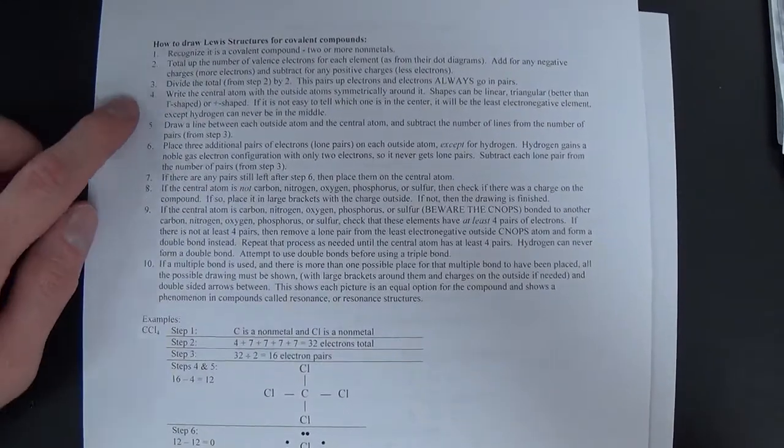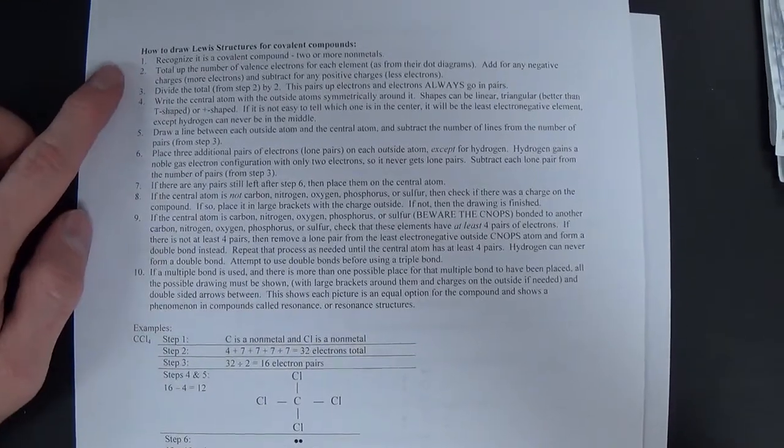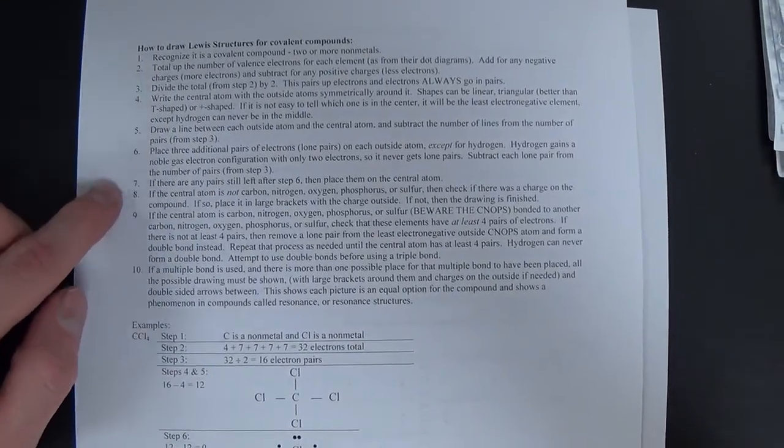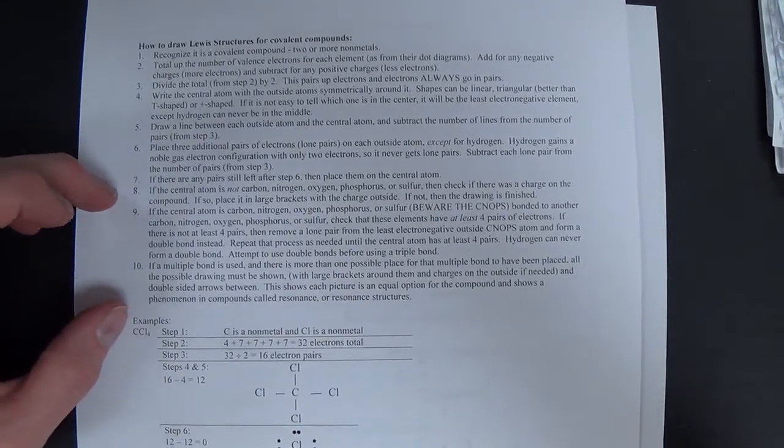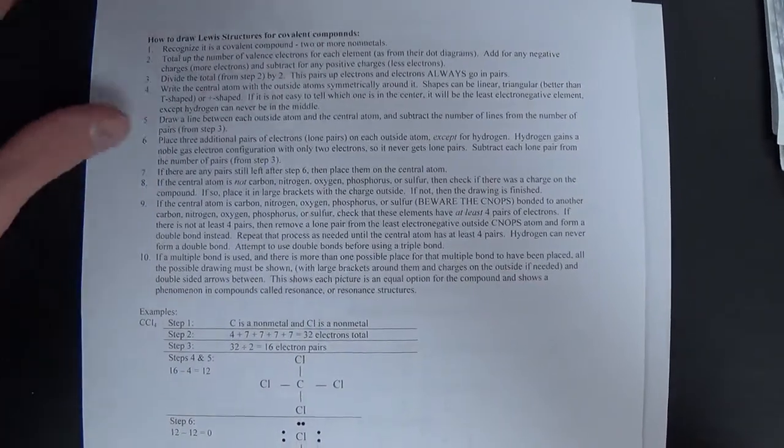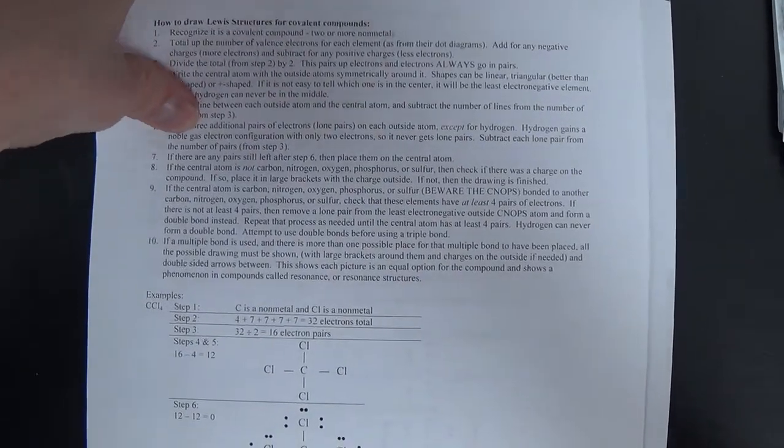Yes, it is quite a few steps, but once you get used to the steps, you will go very quickly through a lot of them. And there's even compounds where you don't even get to some of these last steps. But the easiest thing probably to get this understood is to go to some examples. So we're going to do some examples of drawing covalent compounds using Lewis structures.